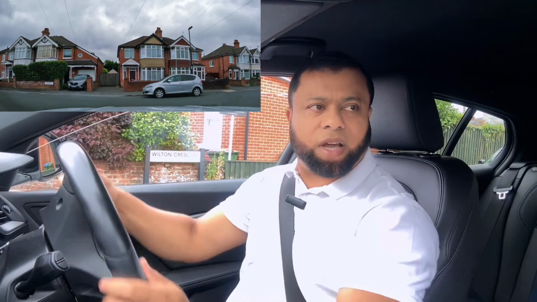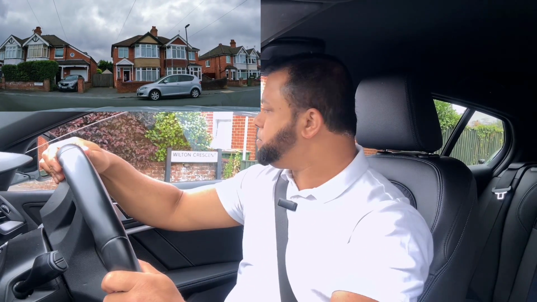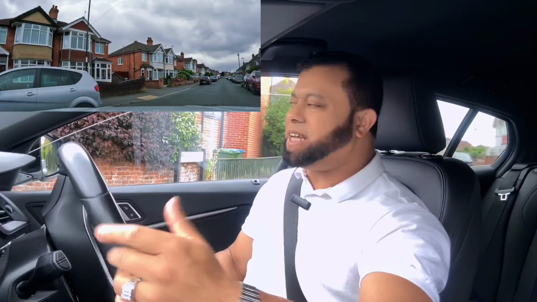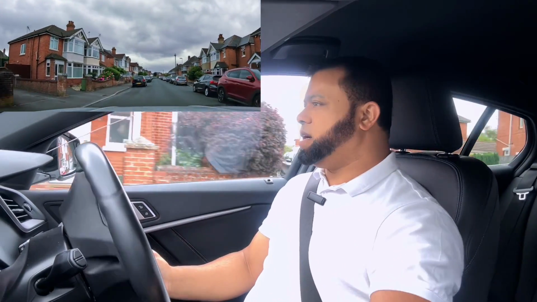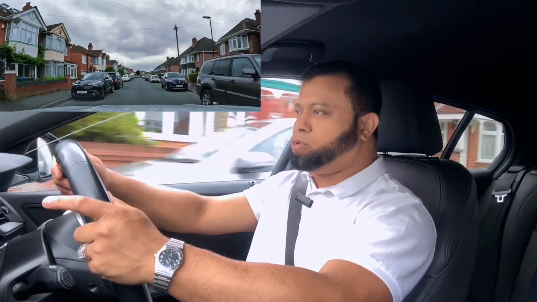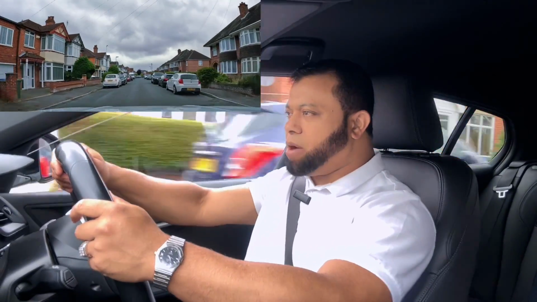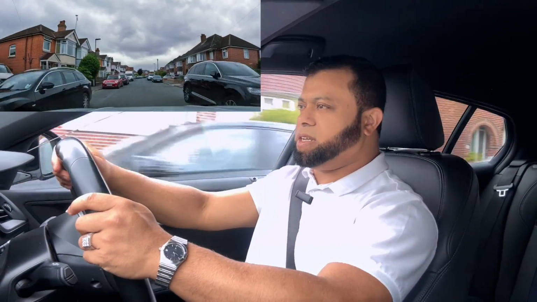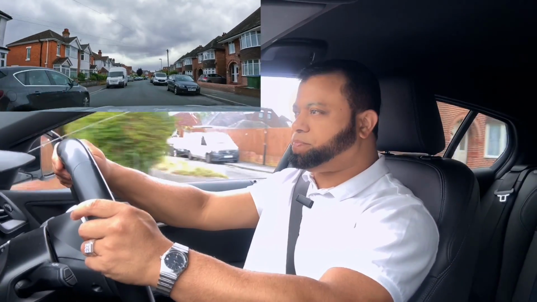There's a car on the other side. I need to steer a bit earlier. If that car wasn't there, I would have steered a bit later. But because the car is there, I'm going to do earlier. Drive in the middle here because the road is narrow. I've got parked cars on both sides. So I drive in the middle.